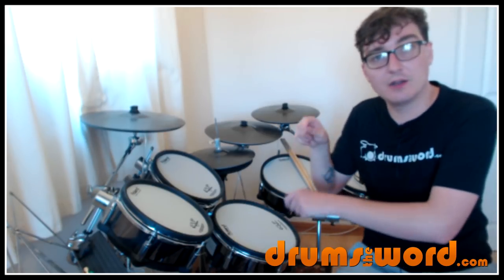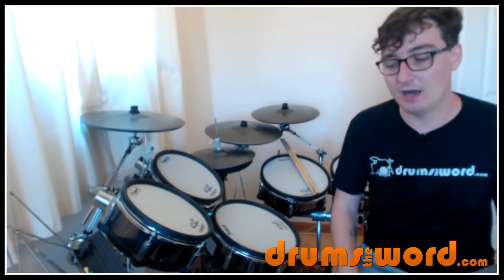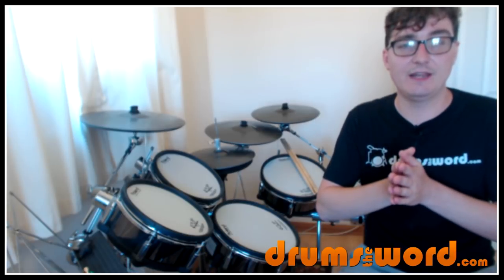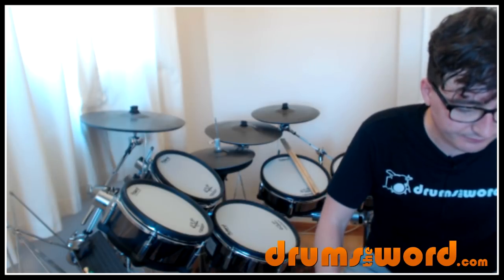Ghost notes are the little quiet notes you get on the snare drum in between the main snare drum beats. That kind of stuff is icing on the cake, and you can leave it out if it's too complicated or if you want to get through these charts quickly.